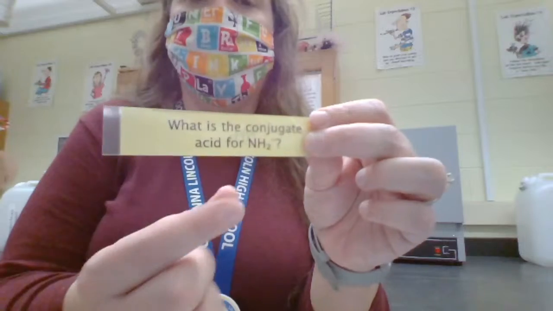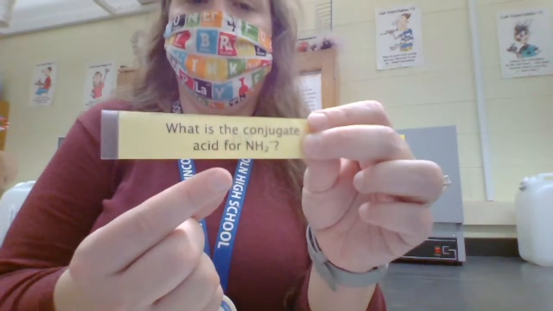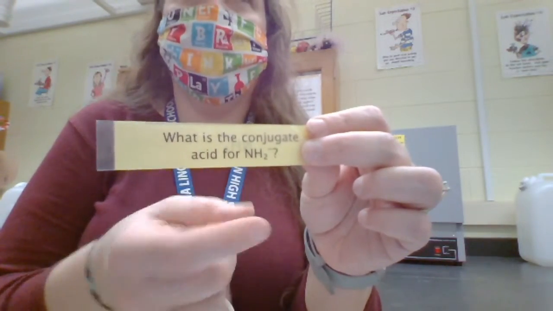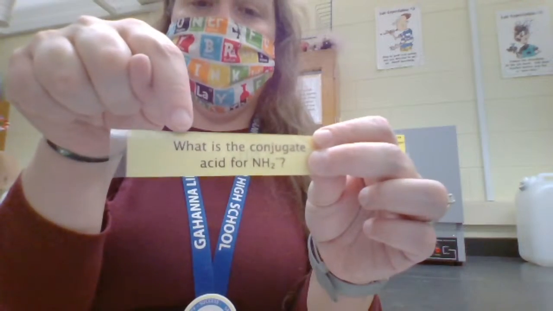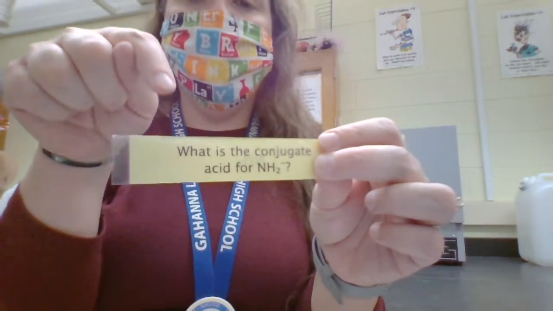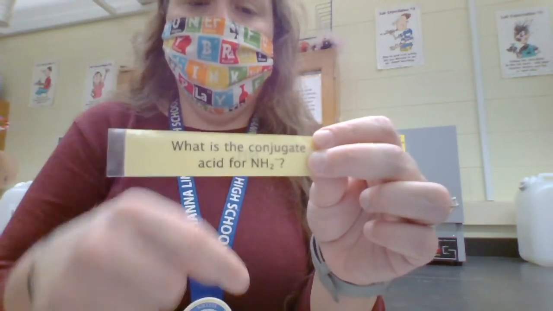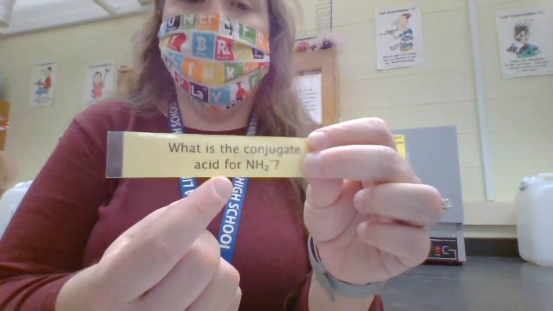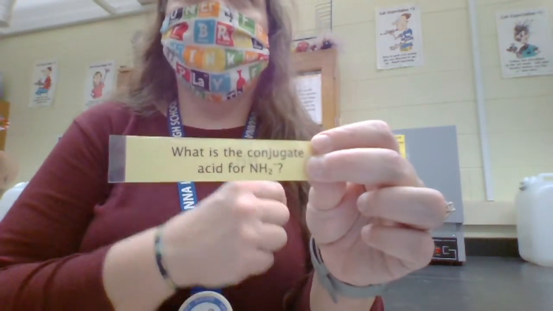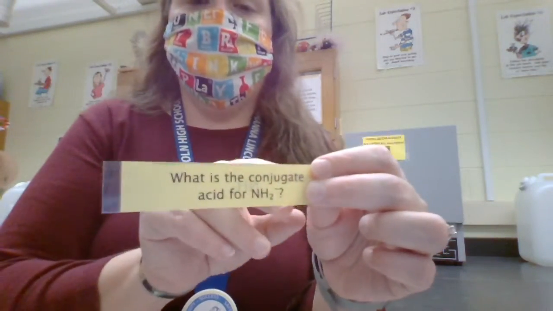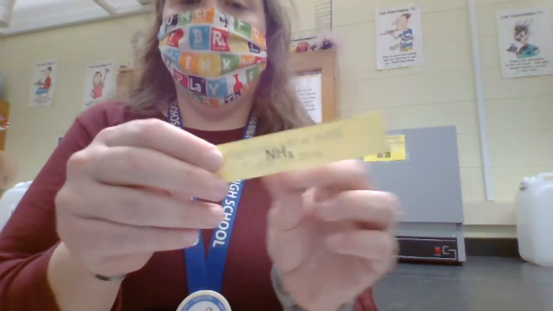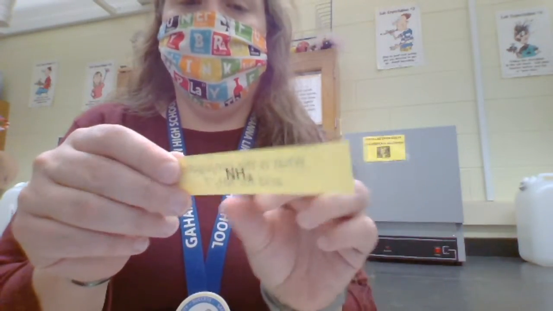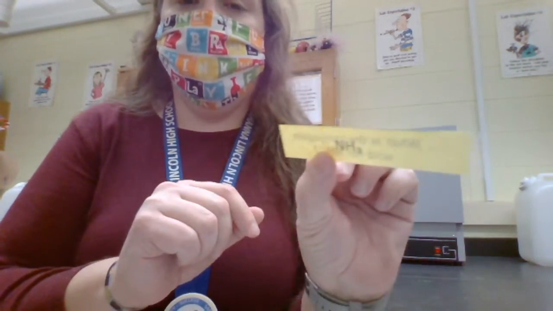Okay, so we're going to switch gears. What is the conjugate acid for this chemical? So if I want the conjugate acid, it means this must be acting like a base. And bases gain H positive. So this chemical needs to gain an H, and we're adding a positive charge. When you guys are done, you can totally have a seat. So the answer is NH3 neutral. It goes from being negative to being neutral.